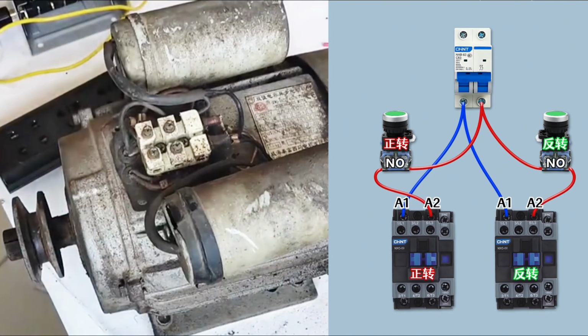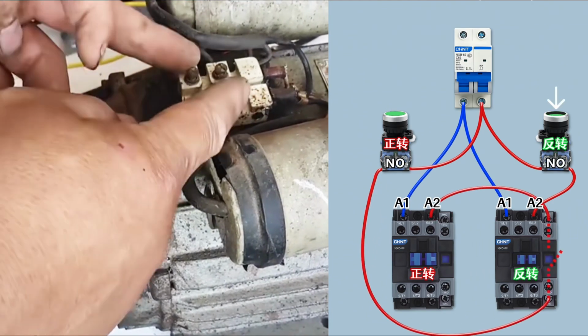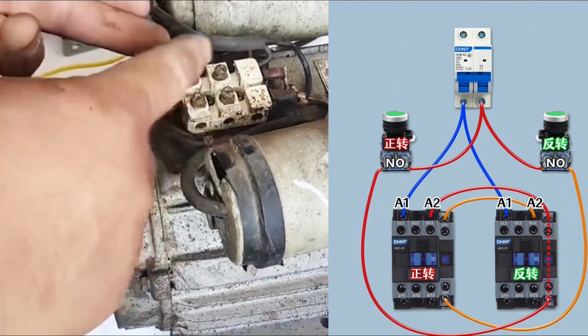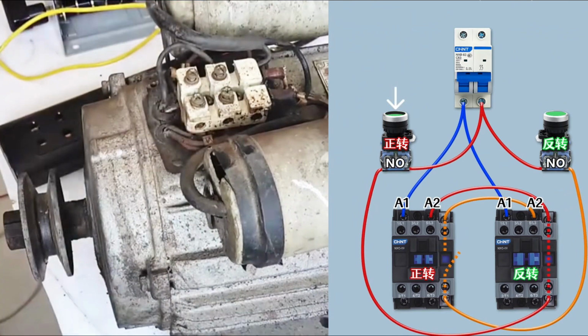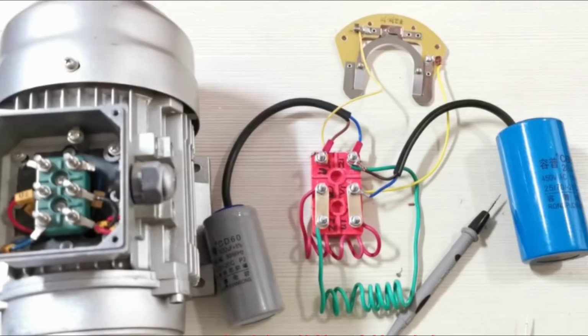Here U1, U2 connect to the internal running winding, and Z1 and Z2 connect to the start winding. There is a centrifugal switch, V1, V2, a total of 6 points. According to the way the connection pieces are connected, we can control its forward and reverse.